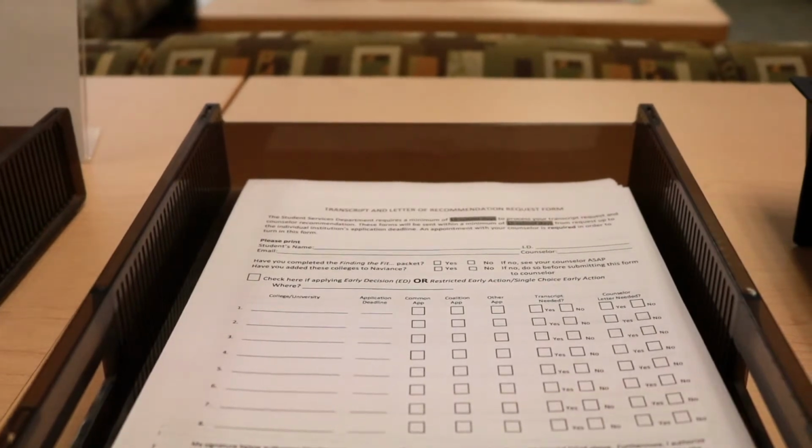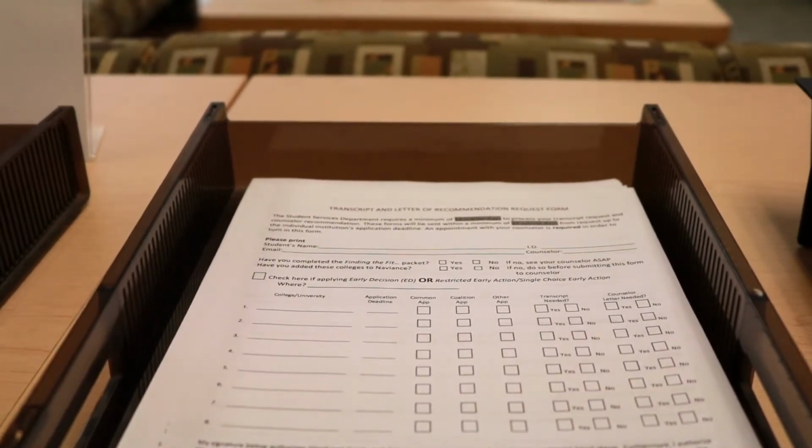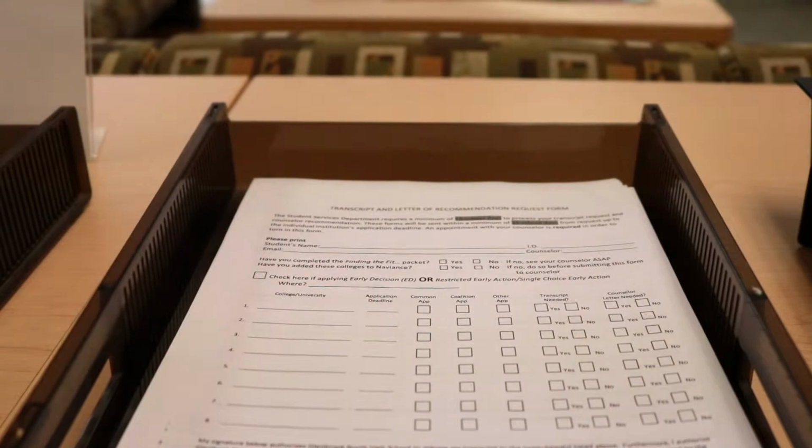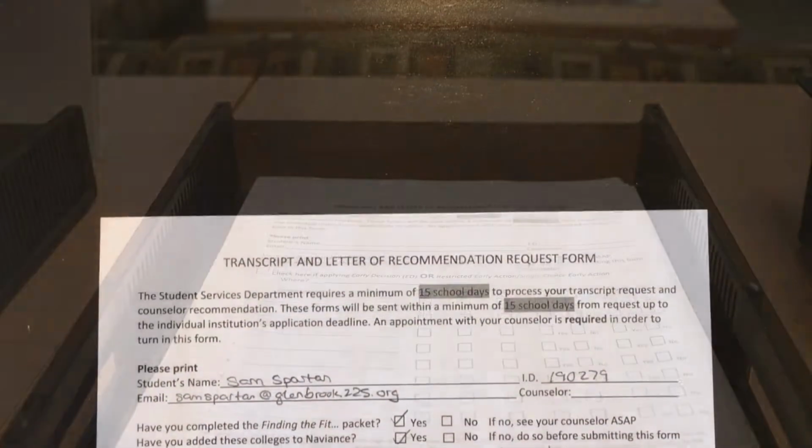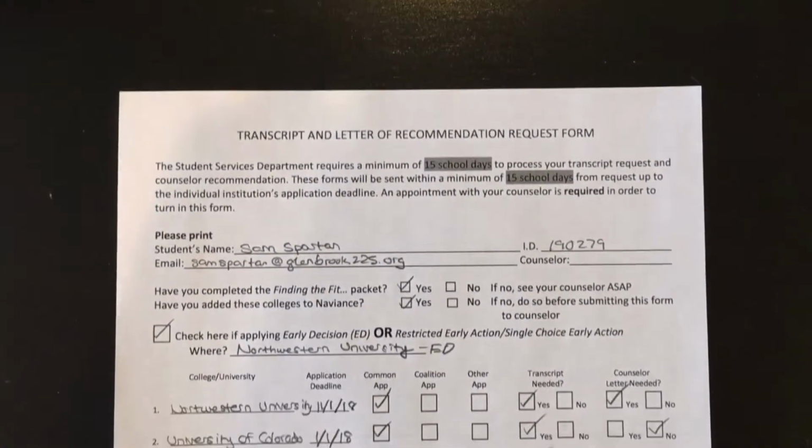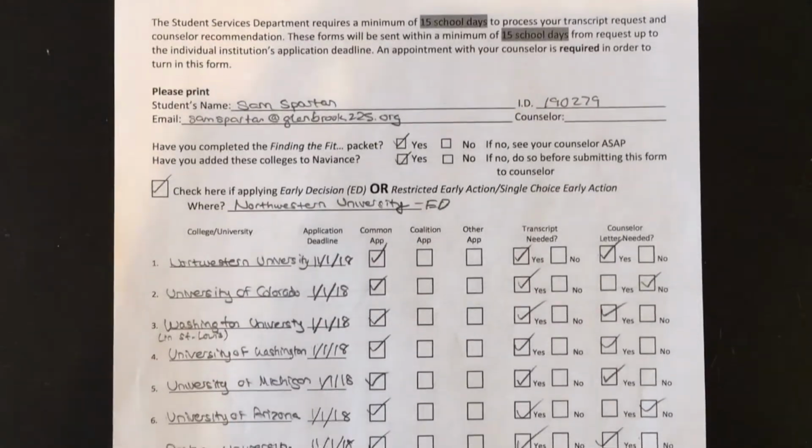Next to the bin with the teacher letter of recommendation forms, you will find a stack of transcript and counselor letter of rec request forms. You should also take one of these and complete it thoroughly. Here's an example on how to do that.